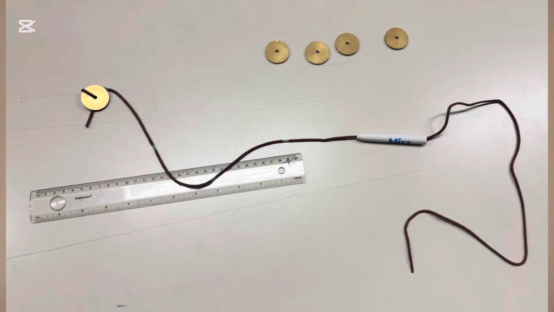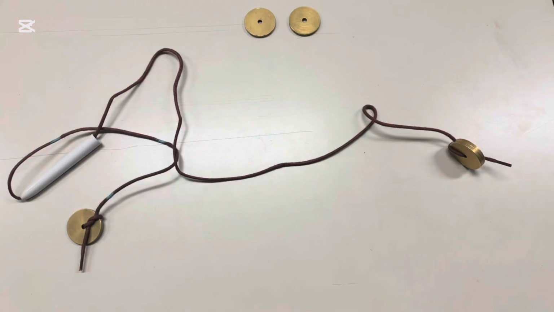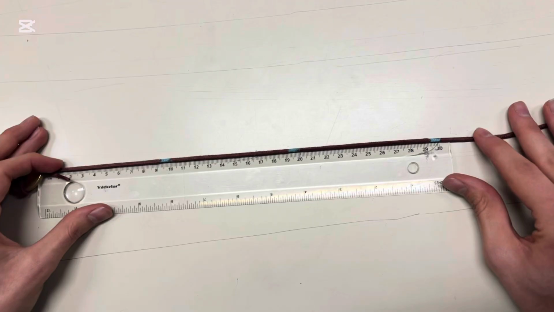In my setup, I used the top mass, I attached it to the spring, and on the other end of the string I had my hanging mass. For my top mass I used 20 grams, and for my hanging mass I used 40 grams and then 80 grams for the second part. I attached the string to a tube, a plastic tube, and then I marked my radius values on the string.